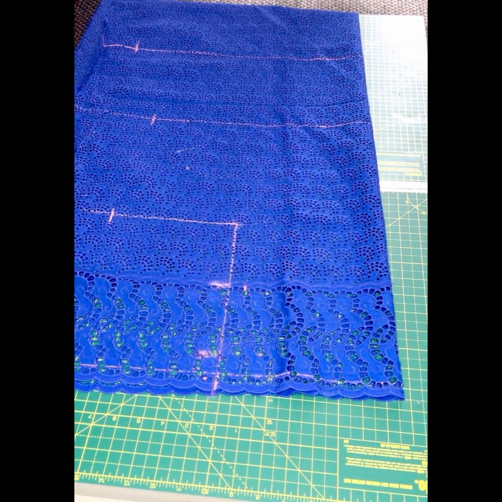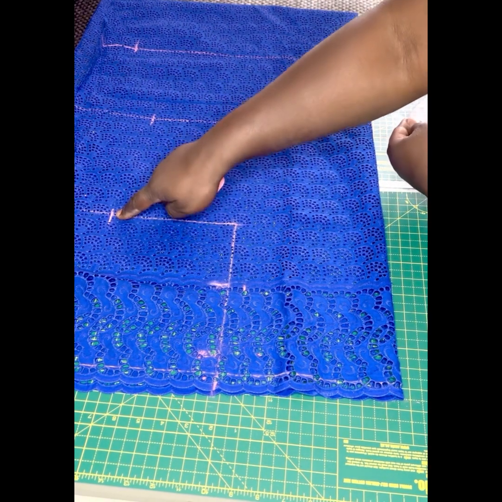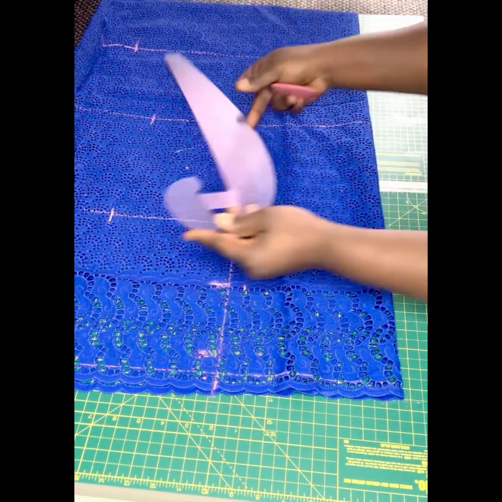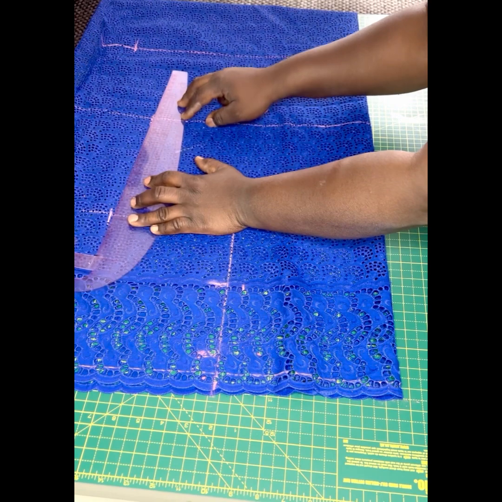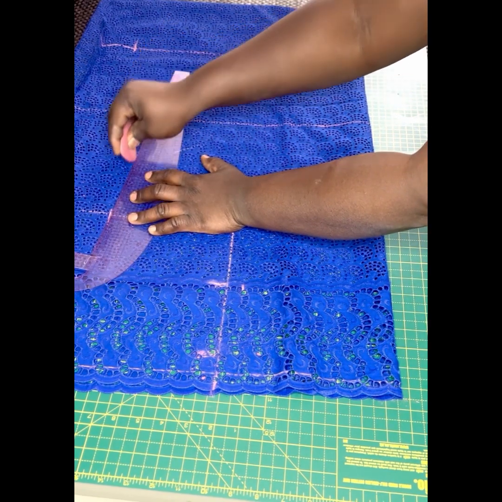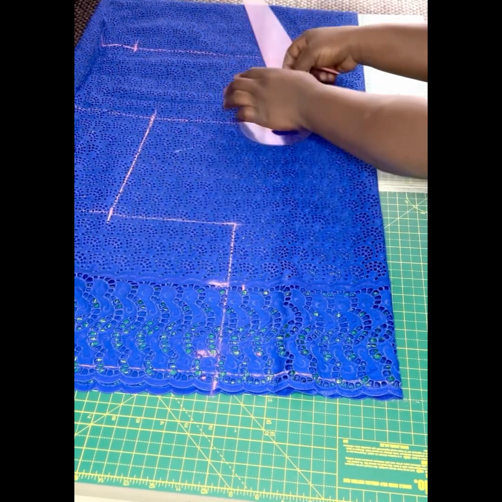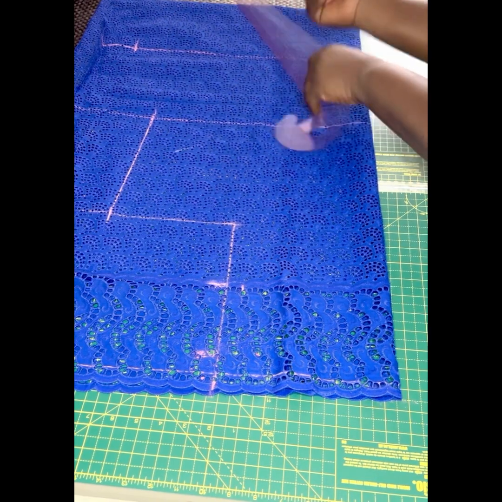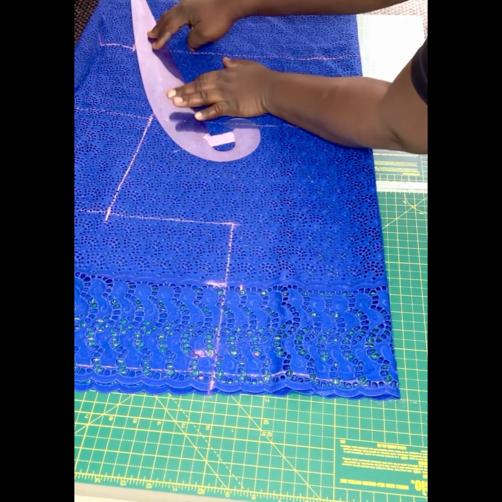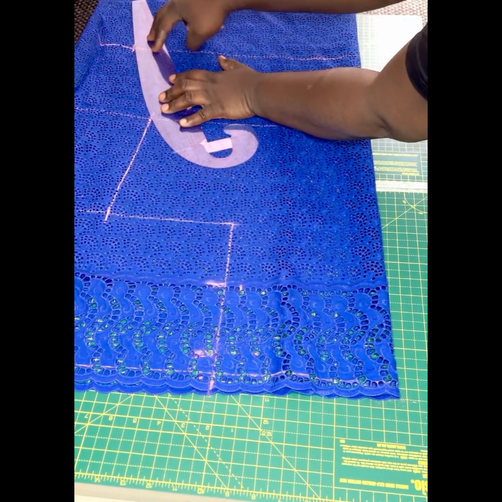Then I can now join the points from the bust line to the waistline and the hip line. From the waist to the hip is a bit curvy, it's not straight, so I'll just do this here.